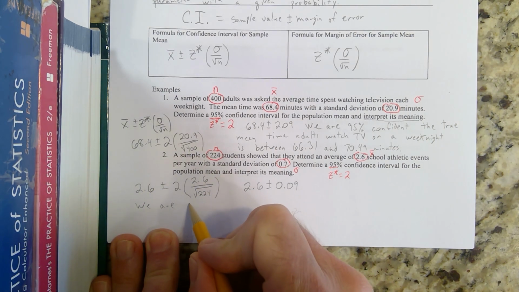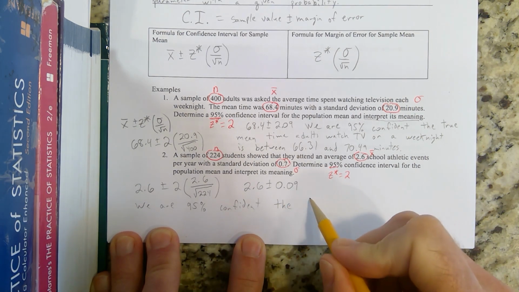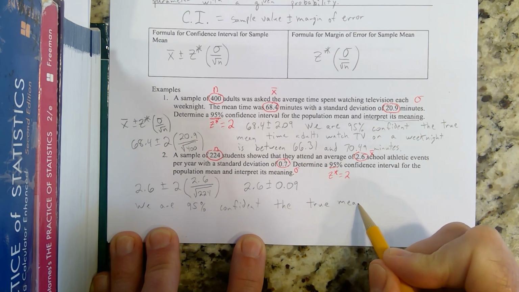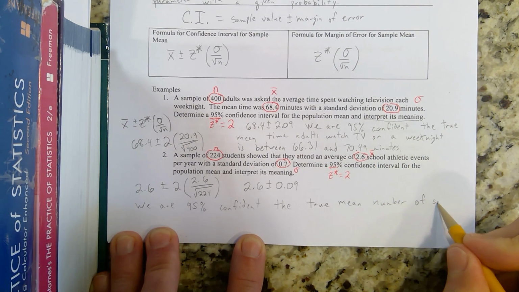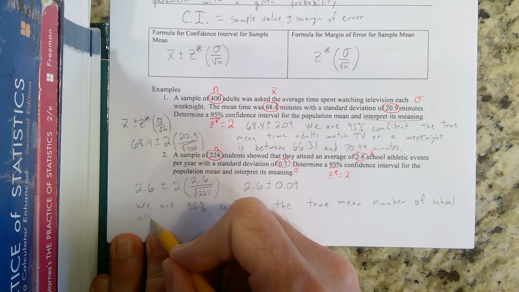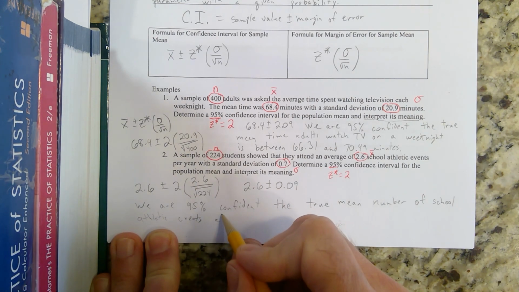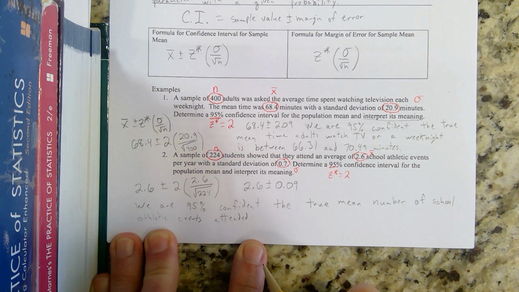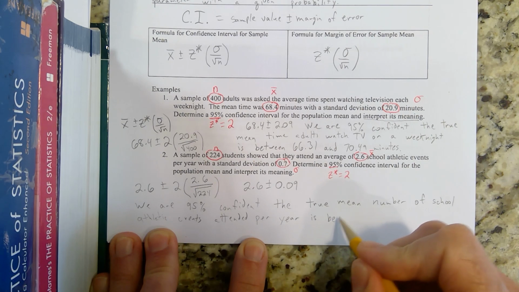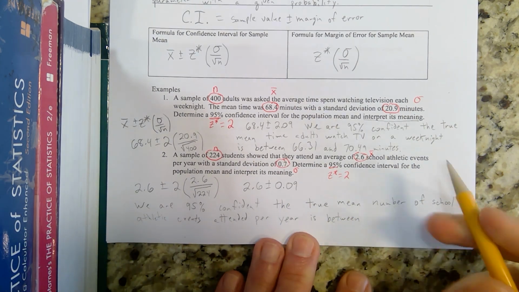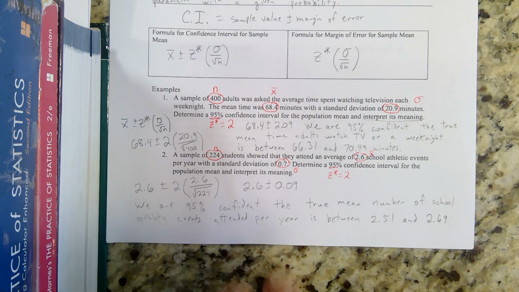We are 95% confident the true mean, or average, number of school athletic events attended, and this was per year, is between, and again we work this out, 2.51 and 2.69. And there we go.